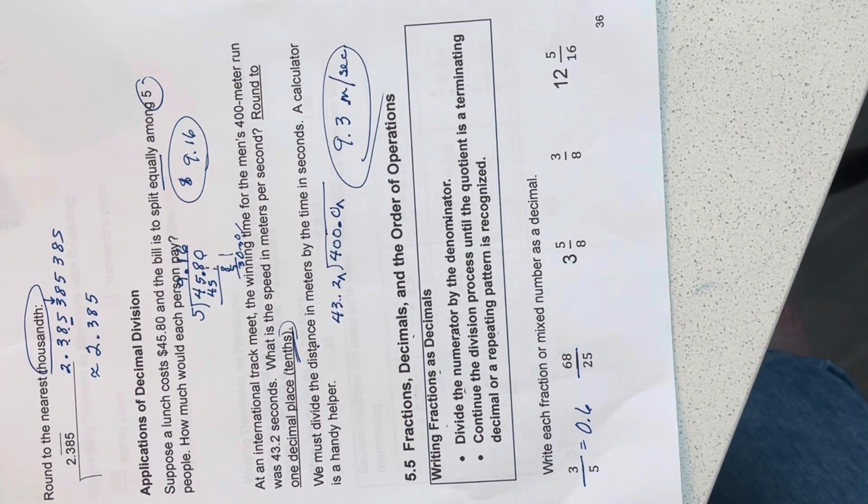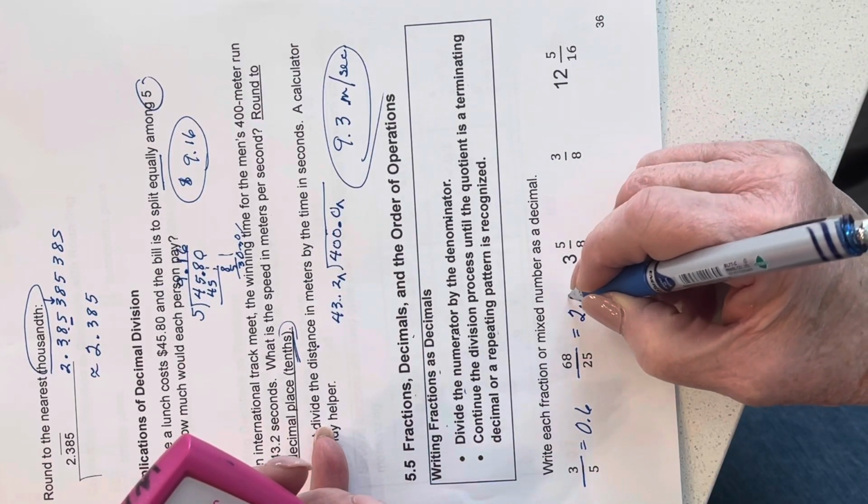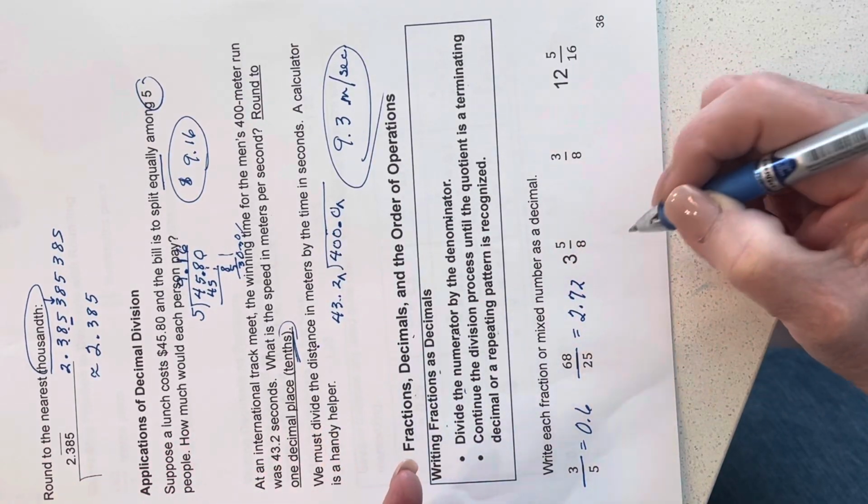So I'm going to put in my calculator 68 divided by 25. And I'm getting 2 72/100.